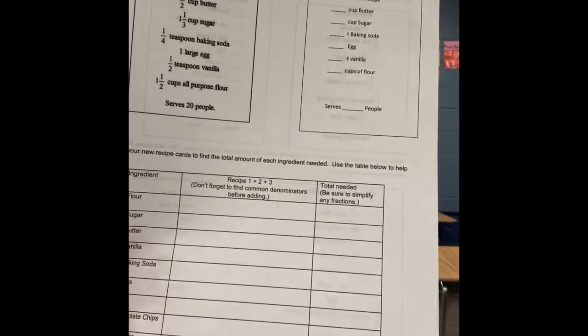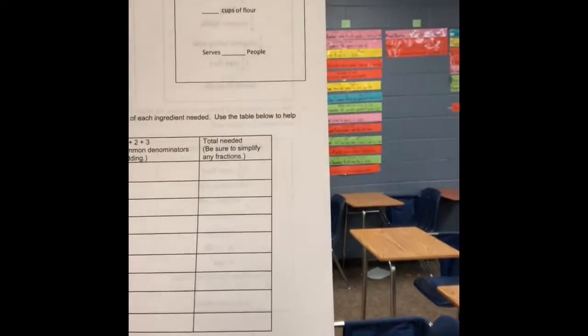And so at the very bottom of your paper, it says flour. Add the recipes from 1, 2, and 3, and then you get a total. And it says simplify if you need to simplify that. So I expect that to be done when I come back tomorrow.